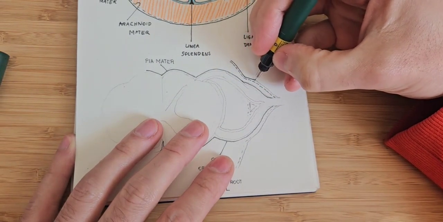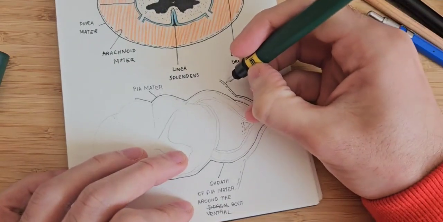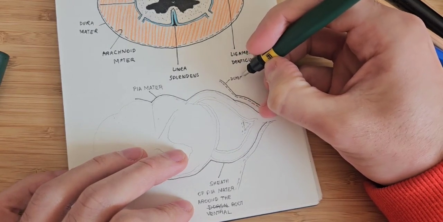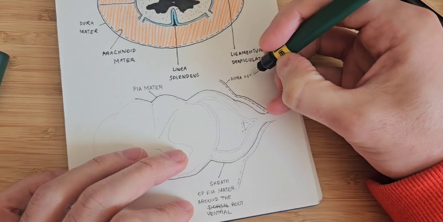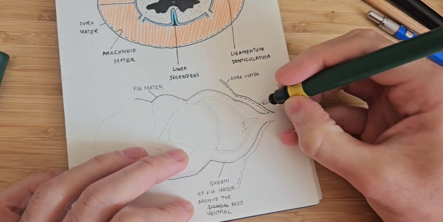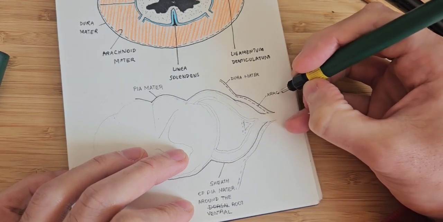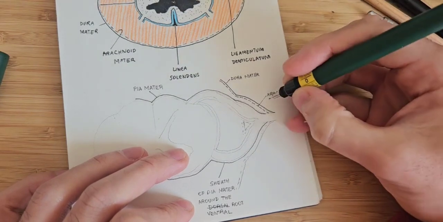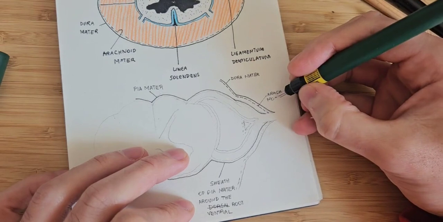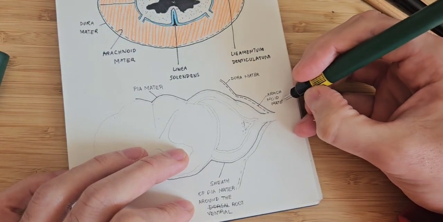This one, dura mater, and this one, arachnoid mater. I also talked about these structures in 2 other videos that are also on my YouTube channel.